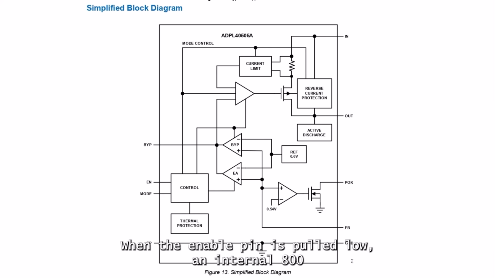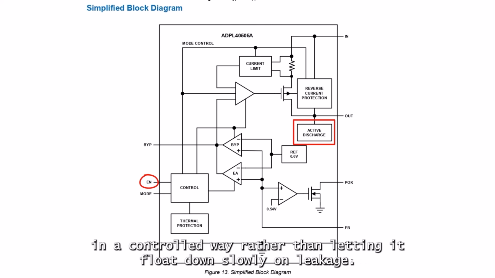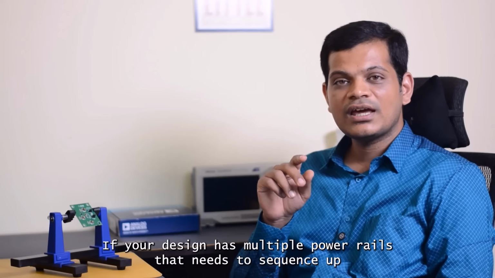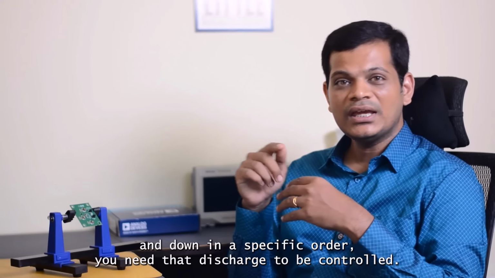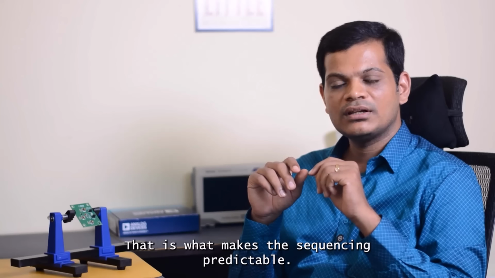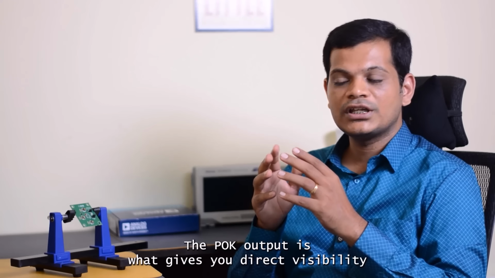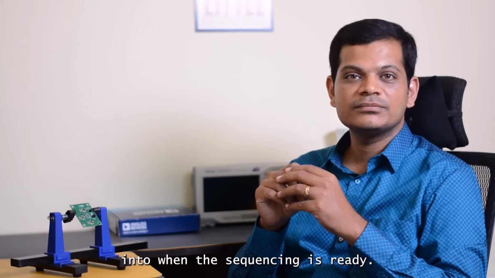When the enable pin is pulled low, an internal 800 ohm resistor connects the output to ground. This active discharge path pulls the output voltage down in a controlled way, rather than letting it float down slowly on leakage. If your design has multiple power rails that need to sequence up and down in a specific order, you need the discharge to be controlled. That is what makes the sequencing predictable. The POK output is what gives you direct visibility into when the sequencing is ready.